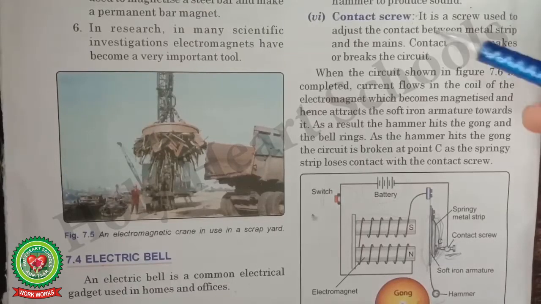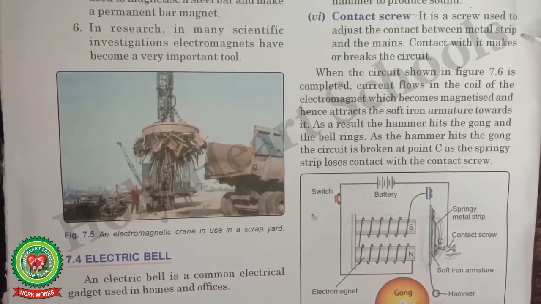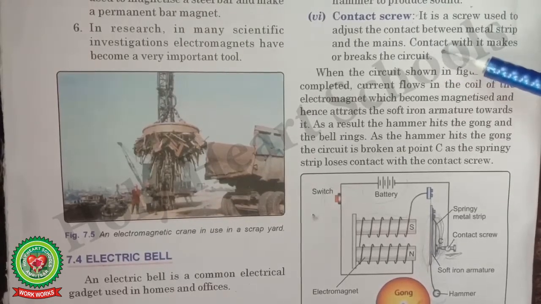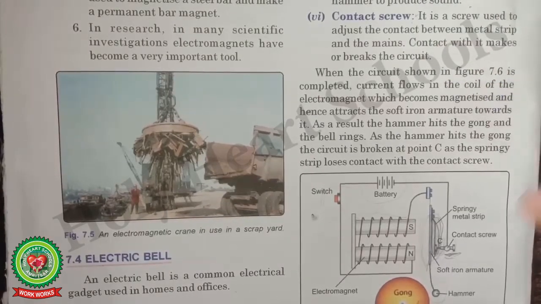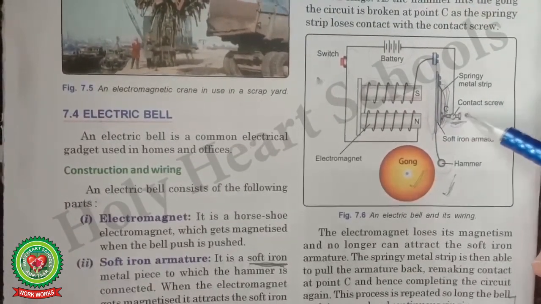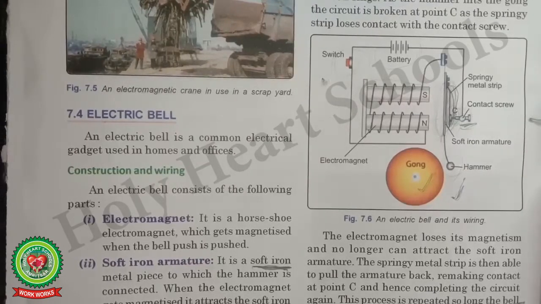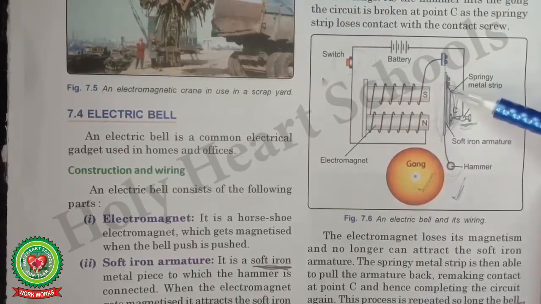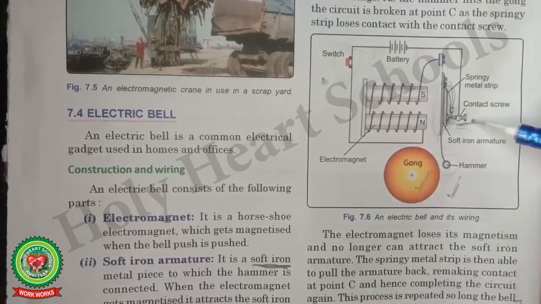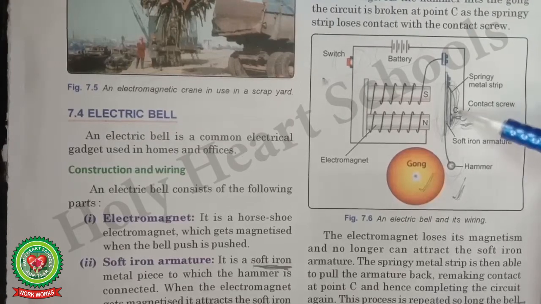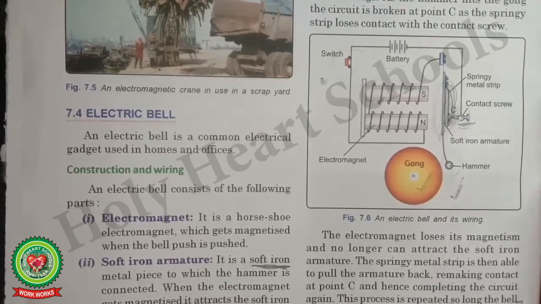It is a screw used to adjust the contact between the metal strip and the mains or main supply, that is battery. Contact with it makes or breaks the circuit. It is shown here at point C. This is contact screw. When there is contact between the contact screw and the springy metal strip, it means the circuit is complete and the current will flow through the circuit. But if there is no contact at point C, it means the circuit is incomplete. There will be no flow of current.